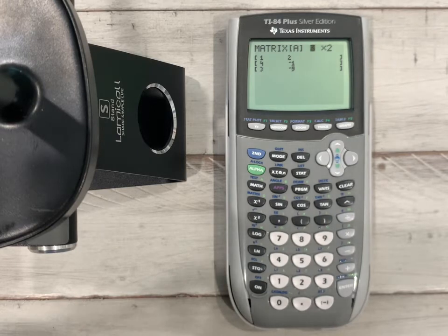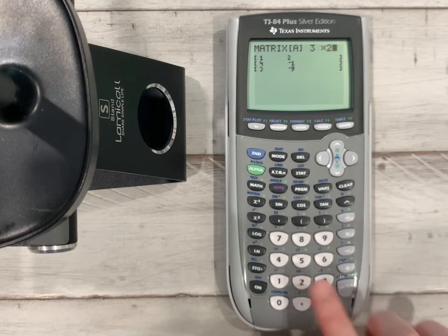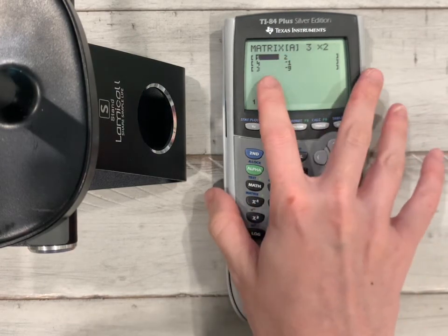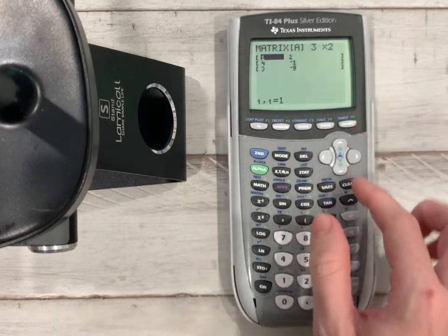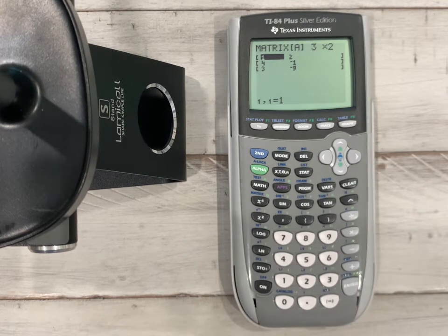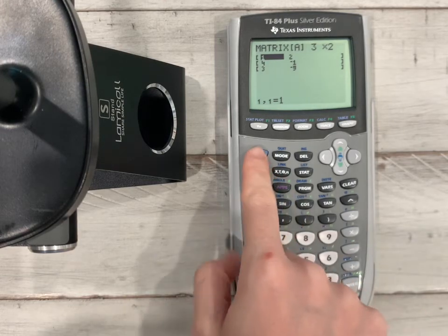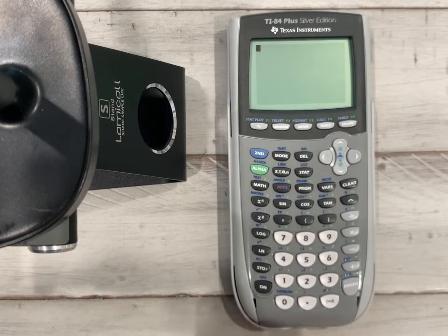Now in our example, A was a 3 by 2 matrix. So I've just clicked 3 by 2. And then you can edit each of the entries in your matrix. Just go along, you can go up and down and side to side to change each of the entries in the matrix. Once you have done that, you actually have to come out of the matrix menu and then go back in. So you're going to go second, quit, and then you're going to come back in.